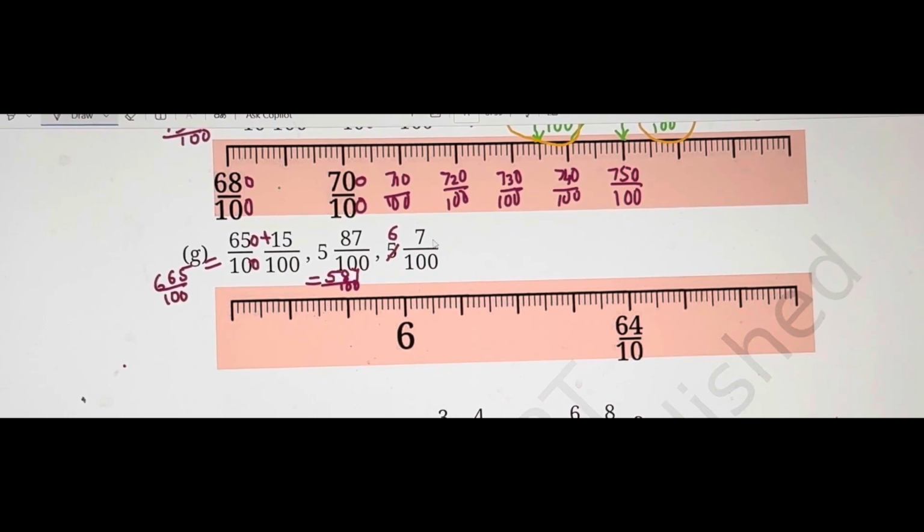Okay. And the third one we can put a 0 over here. So this becomes 607 upon 100. Right. Now let us try to mark them. Now if we see this 6 whole and if we try to convert it into 100th form, so this will be 600 upon 100 and this would be 640 upon 100.